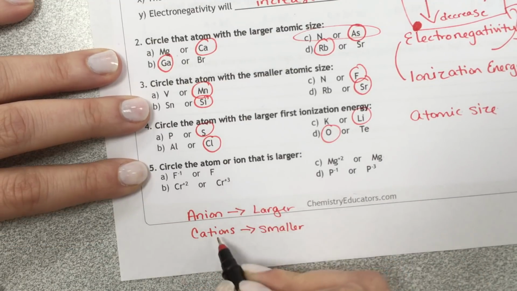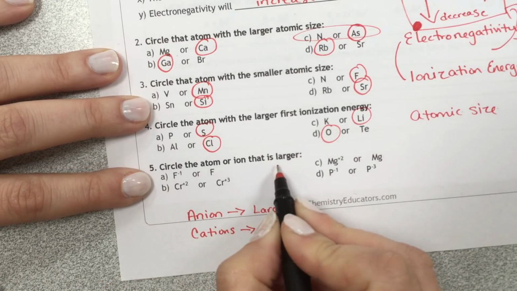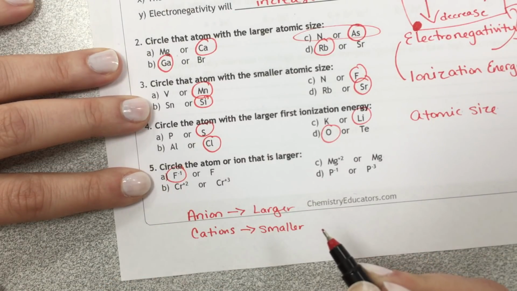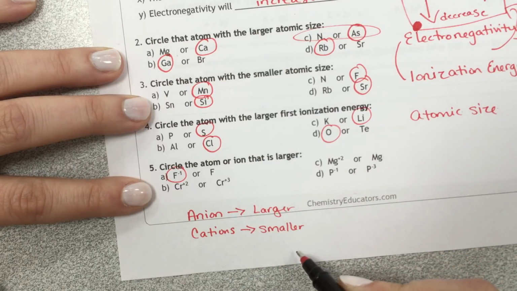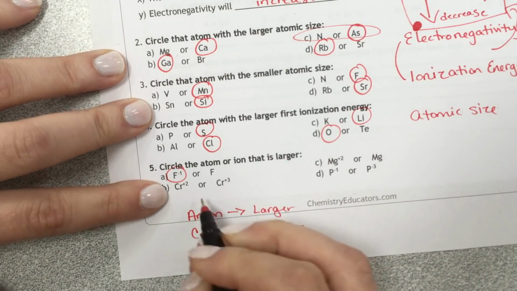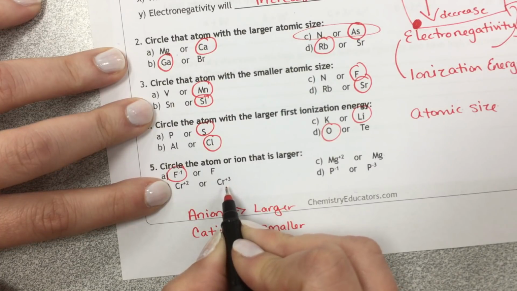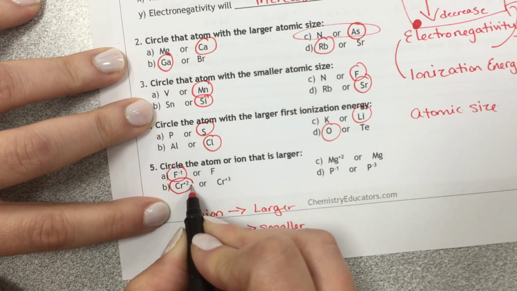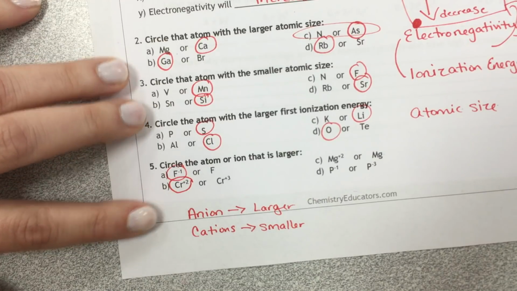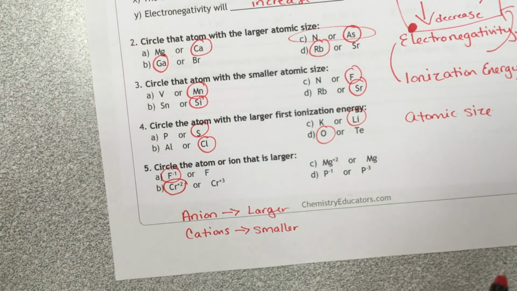Okay, so anions are larger, so it's wanting us to circle the larger one. So anions are larger. Cations are smaller. So if we want to circle the larger one, if you're looking at a +2 or a +3, you're going to want to circle the one with the least positive charge. Okay, I know that it's getting kind of crazy, but it's okay.